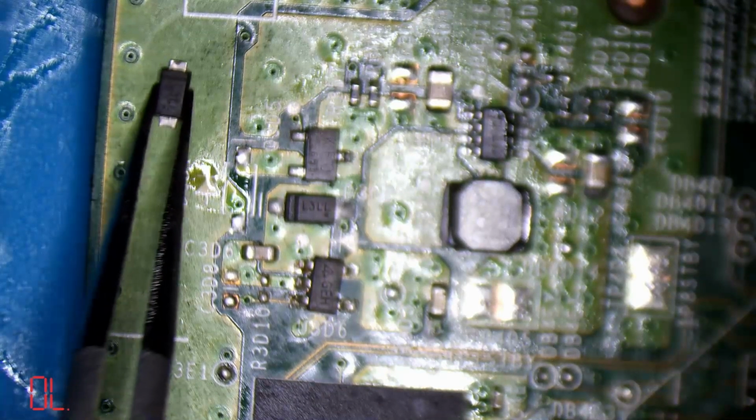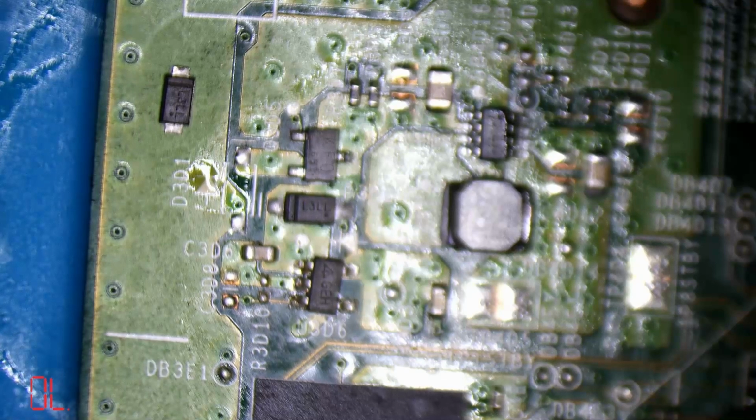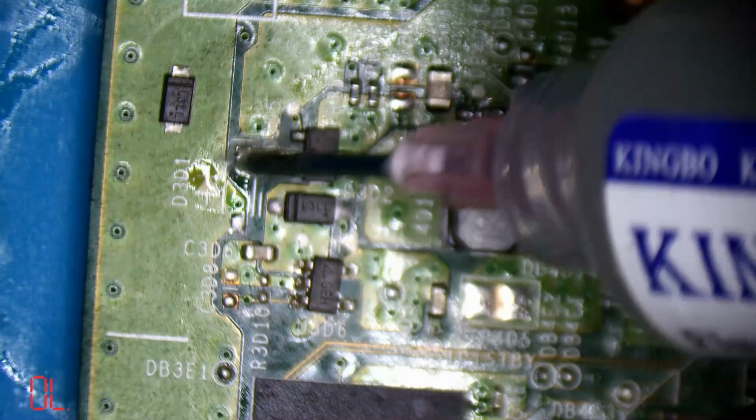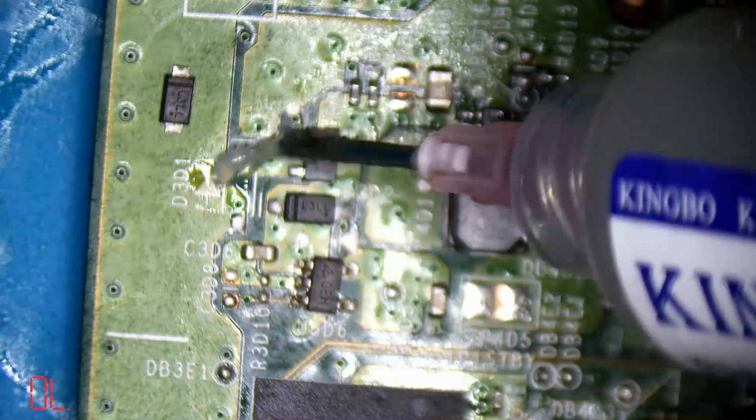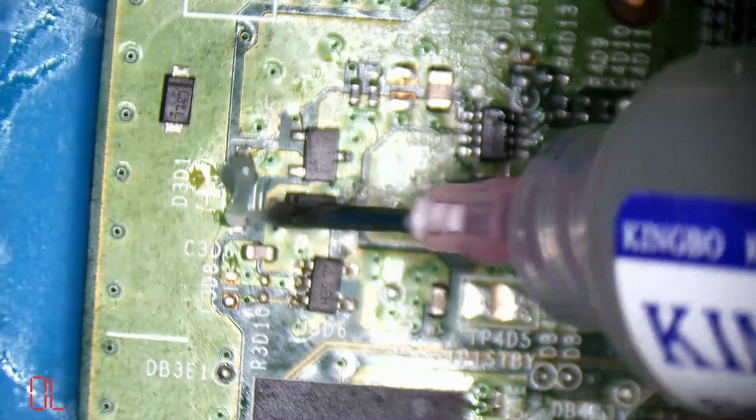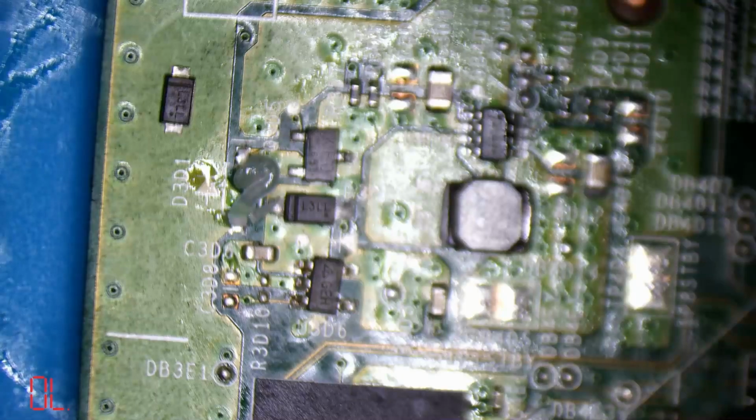There we go. We'll bob that there. And we'll go with a bit of flux. And we'll throw a bit of leaded solder down on them pads. Will hopefully make the job easier.